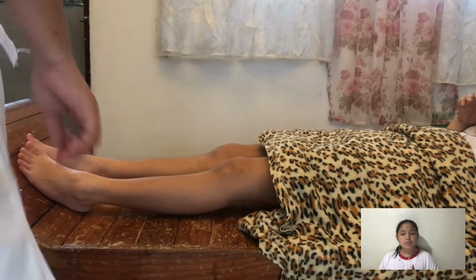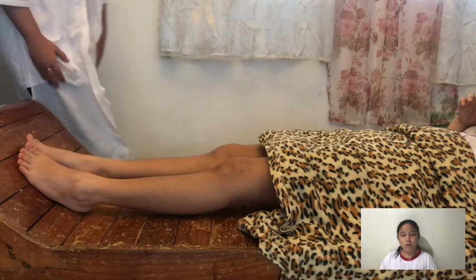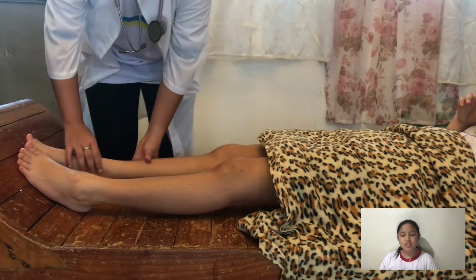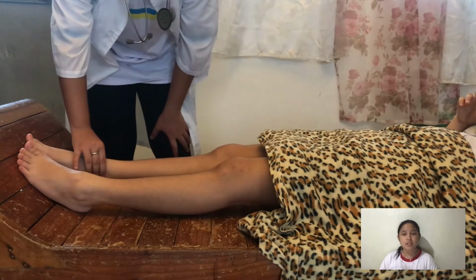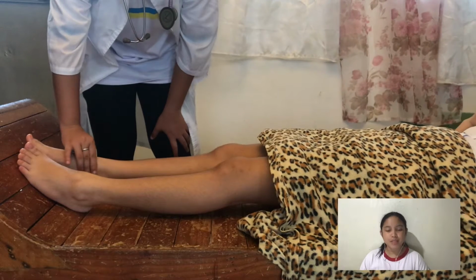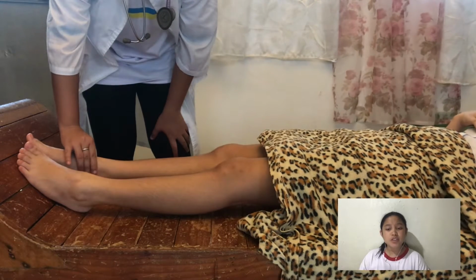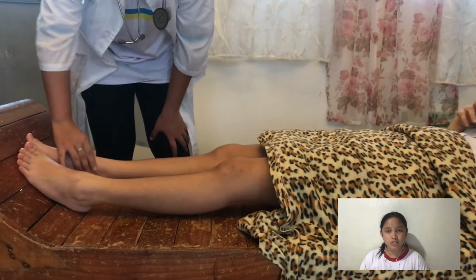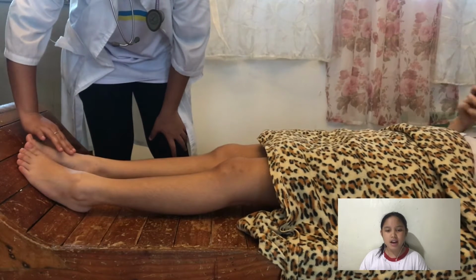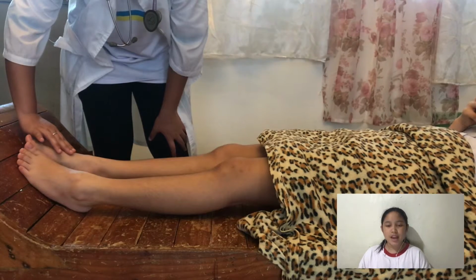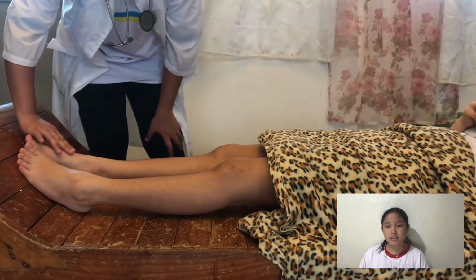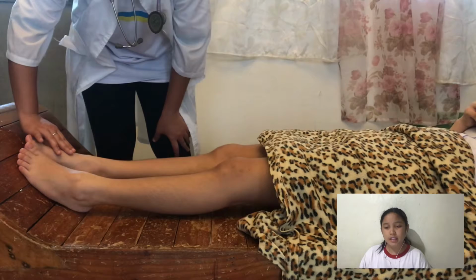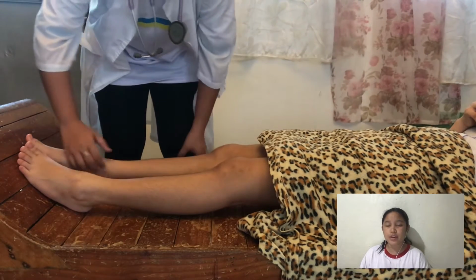To locate the popliteal pulse, bend the patient's knees and feel for the pulse in the popliteal fossa. Next, palpate the posterior tibialis pulse in the groove between the medial malleolus and the Achilles tendon. Assess the dorsalis pedis pulse by palpating lightly lateral to the extensor tendon of the great toe.